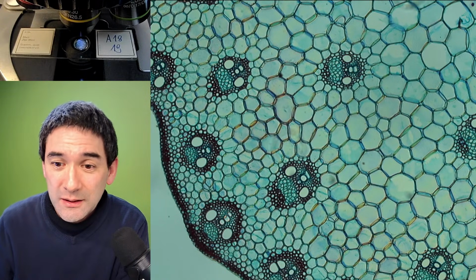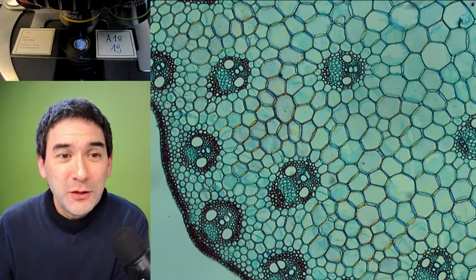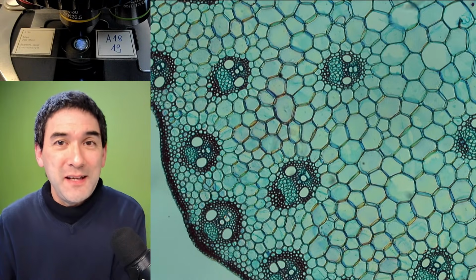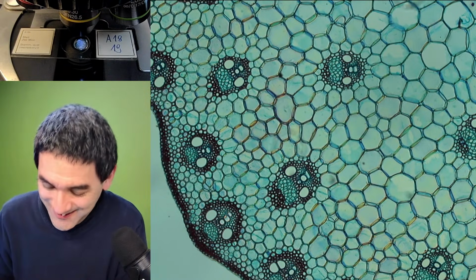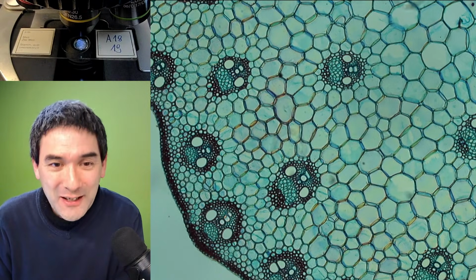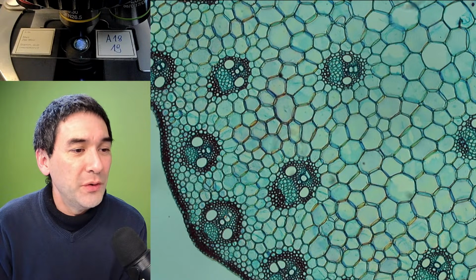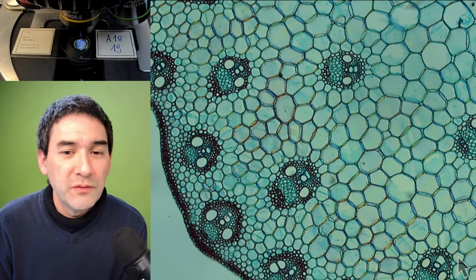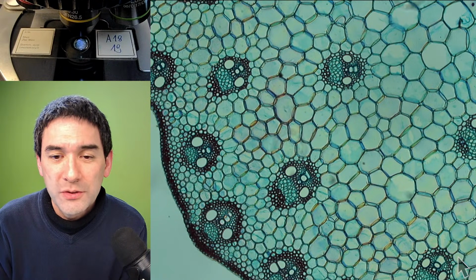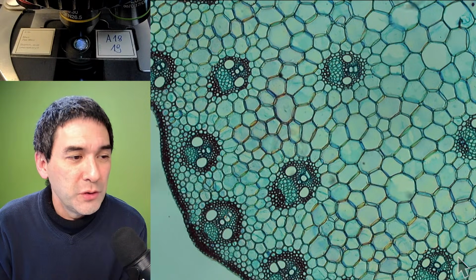The vascular bundles look a little bit like faces, almost like skulls. By the way, I can turn on the arrow, but I think it's not visible on the live on the short, the vertical one, I mean.